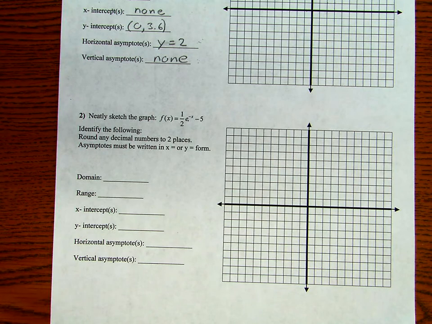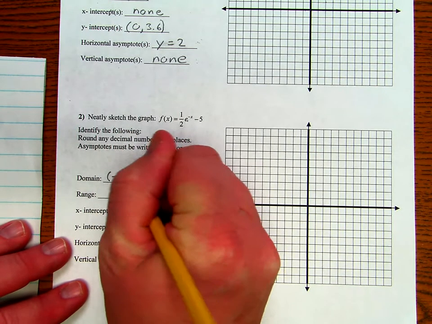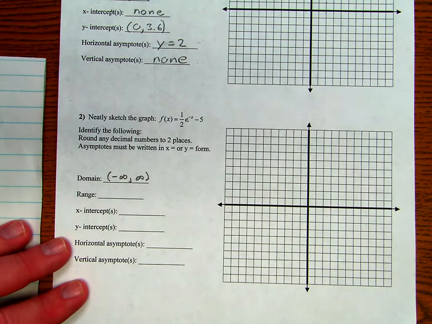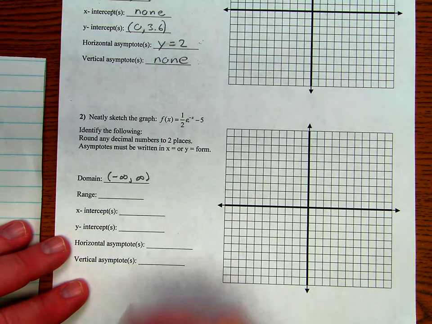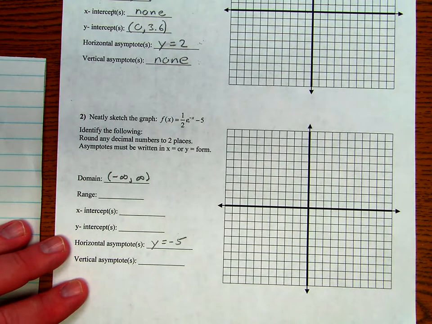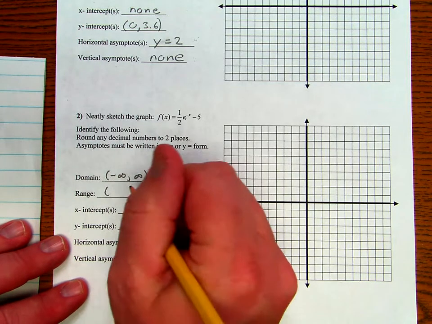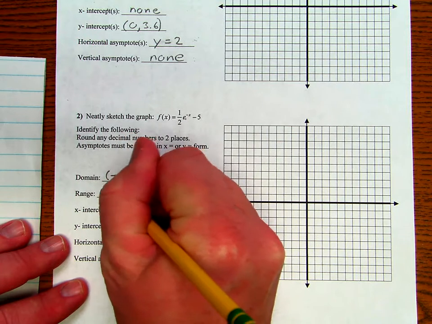All right, so as far as filling in this stuff, all of our exponentials have a domain of all real numbers. We know we have that horizontal asymptote at y equals negative 5. We know the entire graph is going to be above that negative 5.